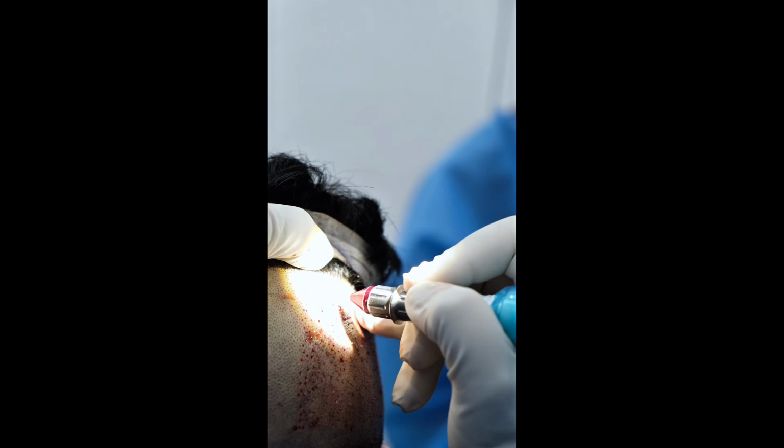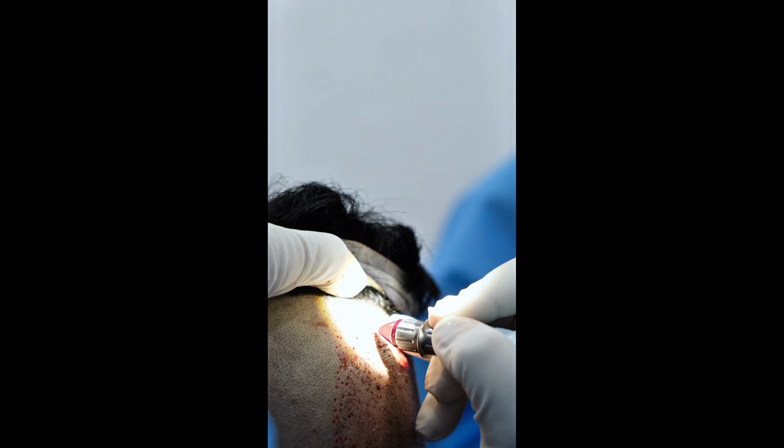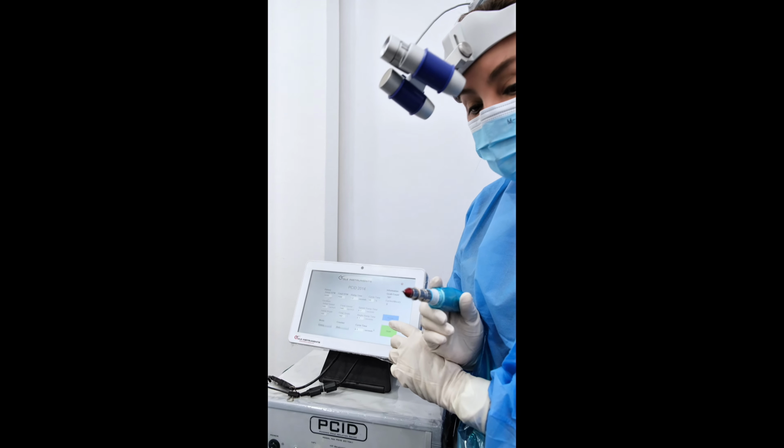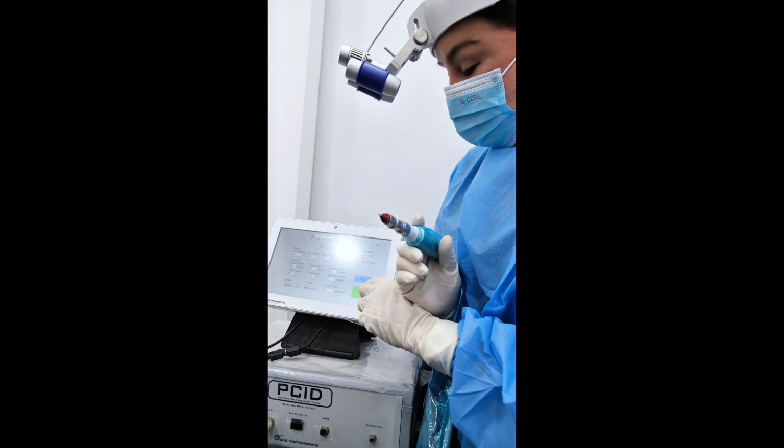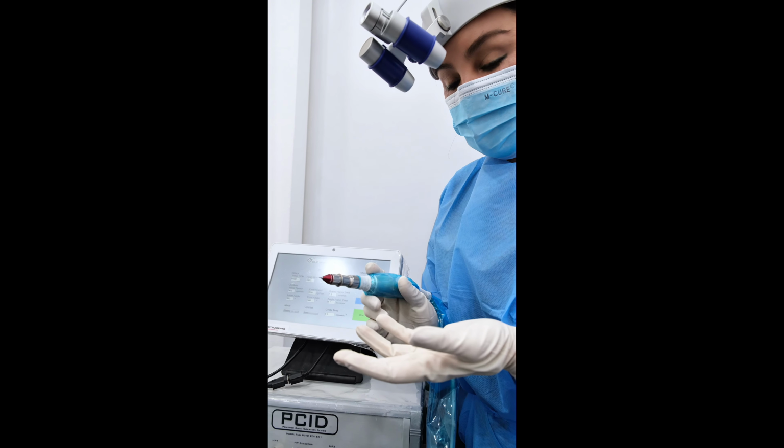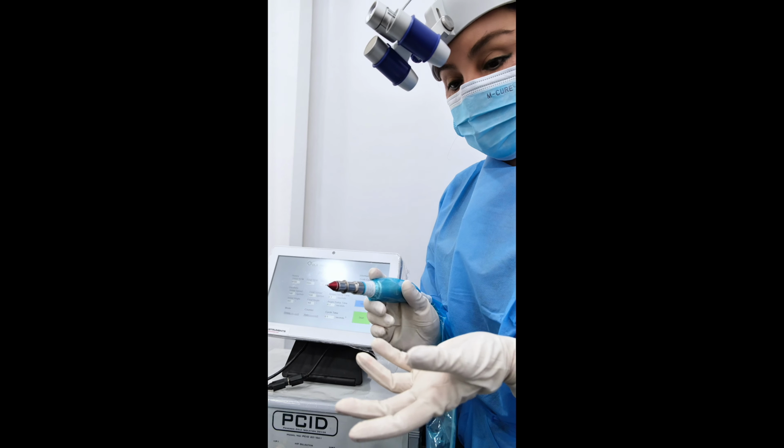Just score and guide the whole punch inside. And this is how you do it. Every patient has a different setting, depending on how deep the follicle is, or the angle of the follicles, and also the type of the skin, whether it's a surface skin or a hard skin, and we will monitor it.